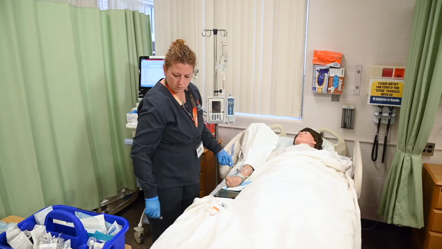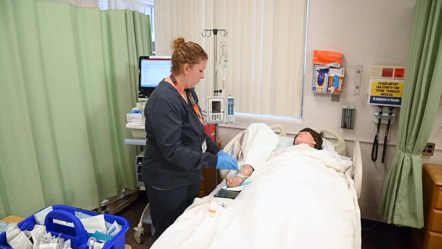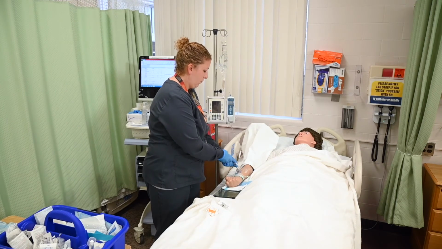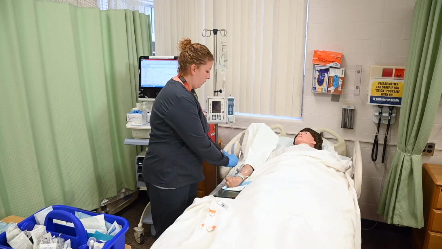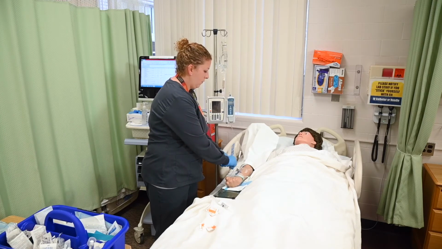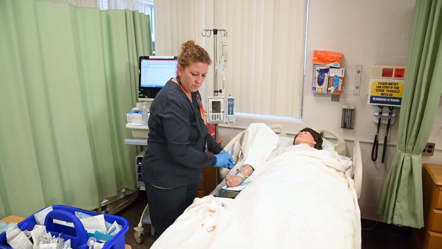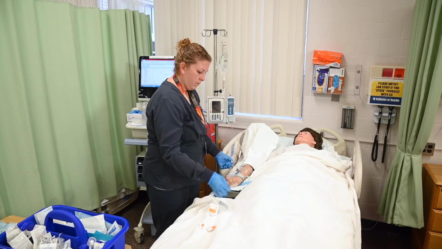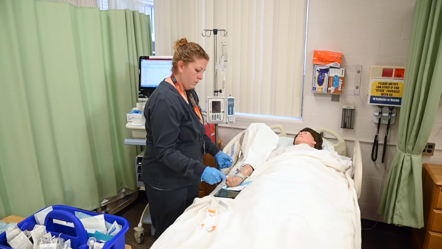Disconnect saline flush and cleanse the injection port with an alcohol prep pad by scrubbing for 15 seconds and allow to dry completely. Connect the medication syringe to the IV injection port.